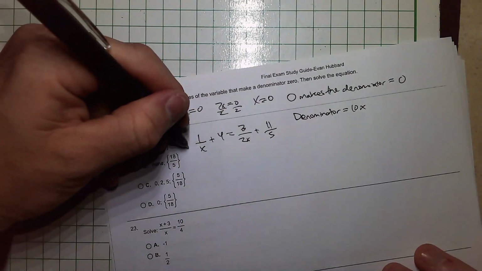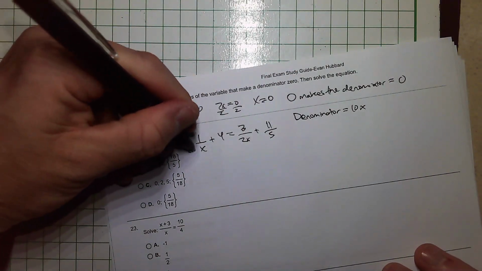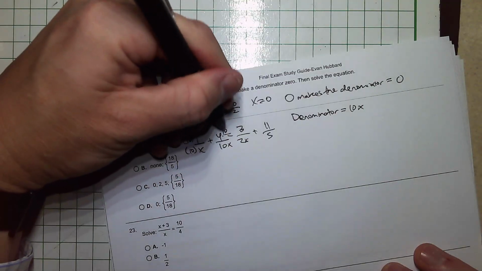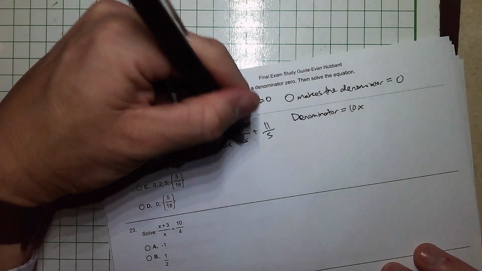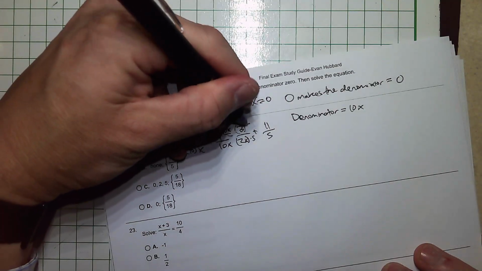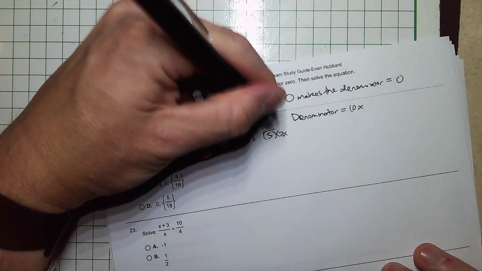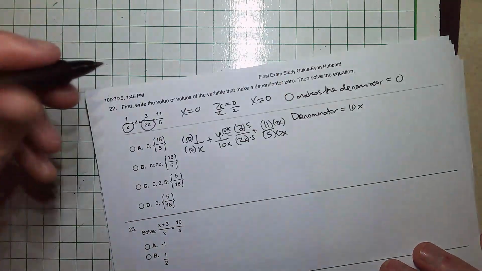So x times what gives you 10x? 10. So I'm going to multiply the top and bottom here by 10. This one doesn't have anything, so I'm going to multiply the top and bottom by 10x. This one needs 5. This one needs 2x, so 5 times 2x gives me 10x.